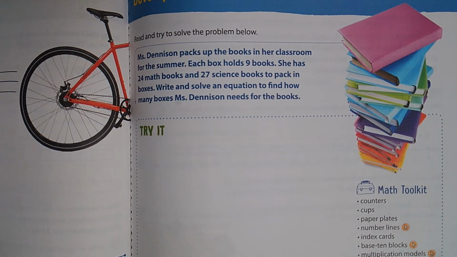Miss Dennison packs up the books in her classroom for the summer. Each box holds 9 books. She has 24 math books and 27 science books to pack in boxes. Write and solve an equation to find how many boxes Miss Dennison needs for the books.